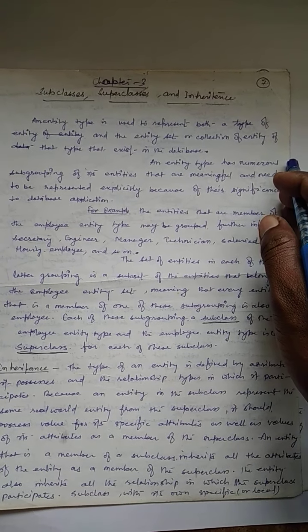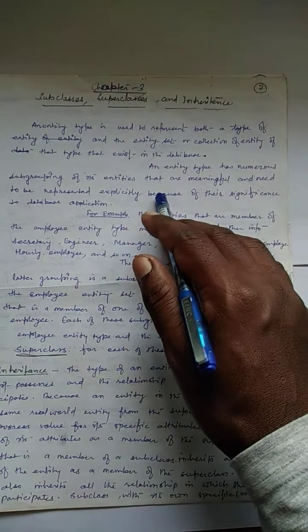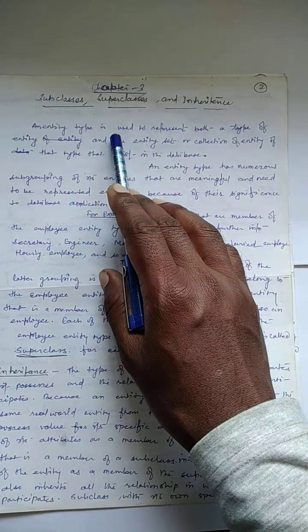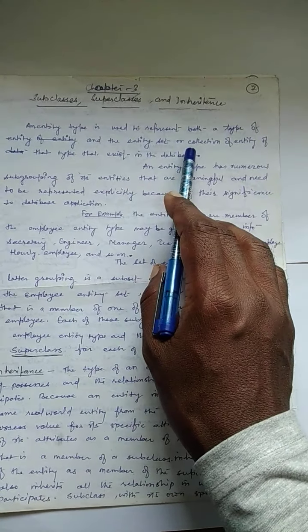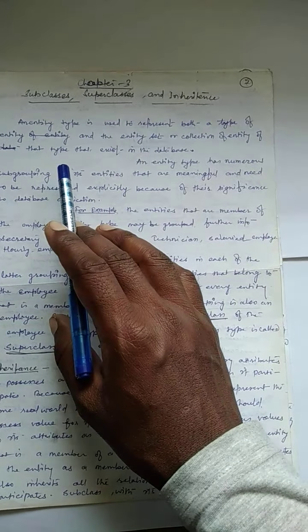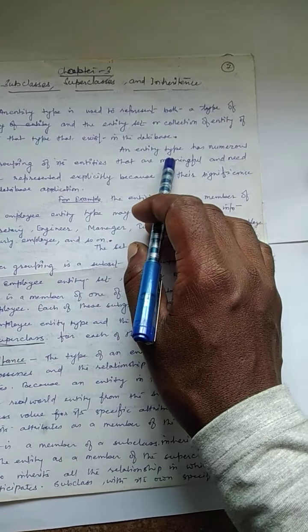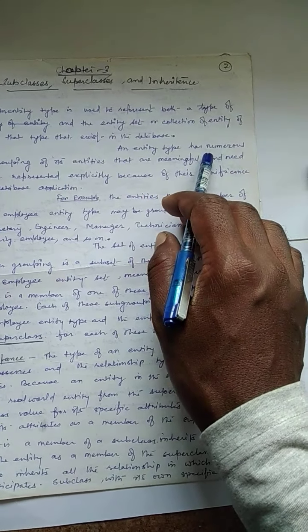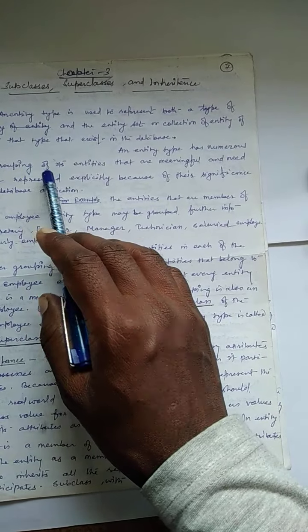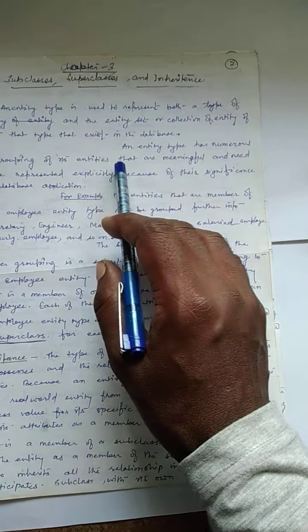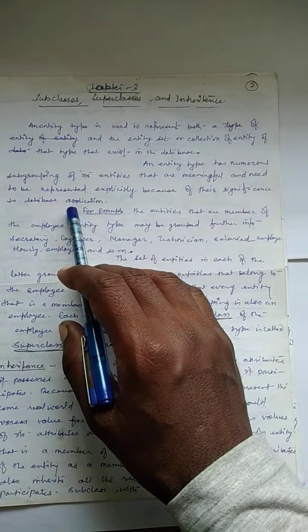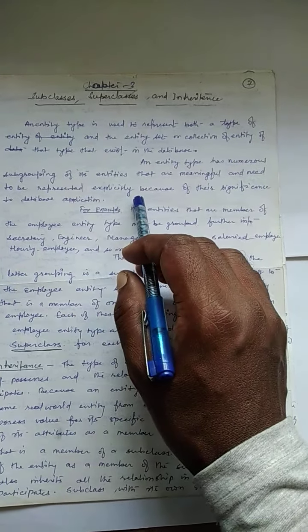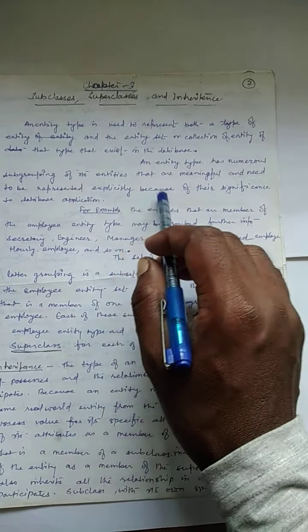First of all, entity type is used to represent both the type of entity and the entity set, or collection of entities of the type, that exists in the database. An entity type has numerous subgroupings of its entities that are meaningful and need to be represented explicitly because of their significance to database applications.